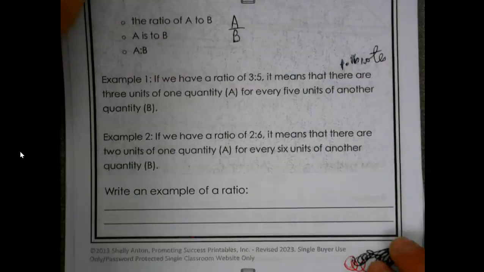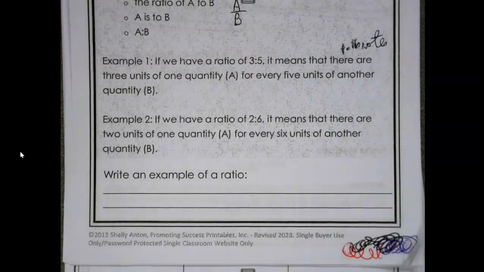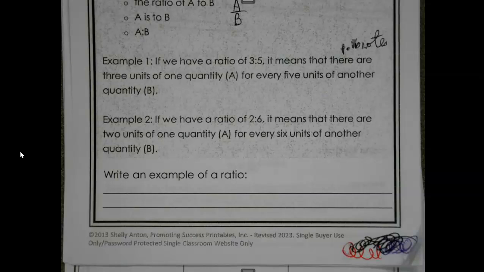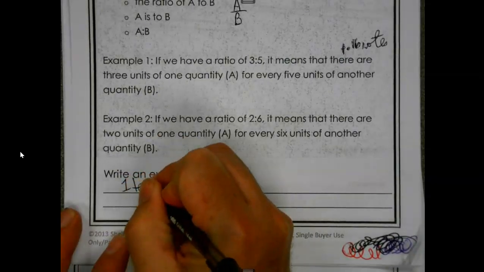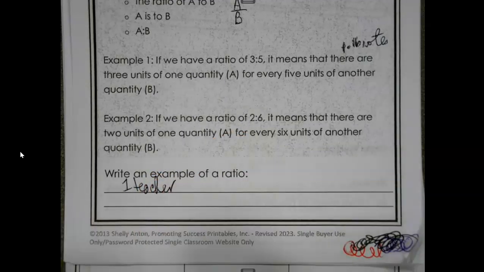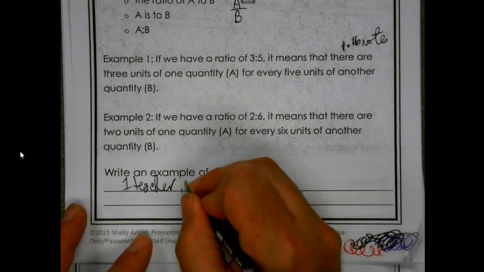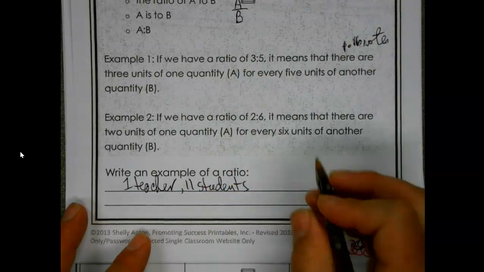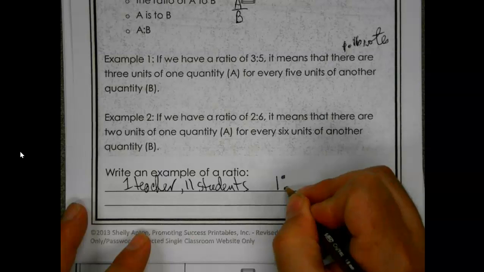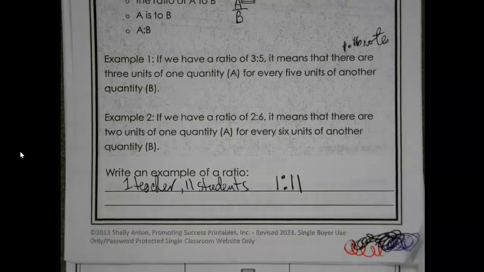So for instance, if we just rolled with what we've got in class right now, we've got one teacher, and counting the students, 1, 2, 3, 4, 5, 6, 7, 8, 9, 10, 11 students. So our ratio would be 1 to 11. 1 of me to 11 of you.